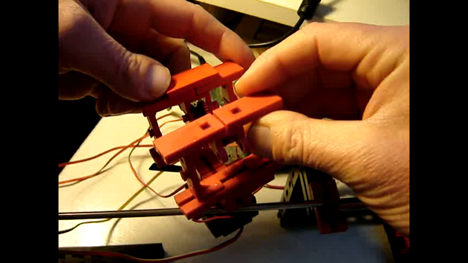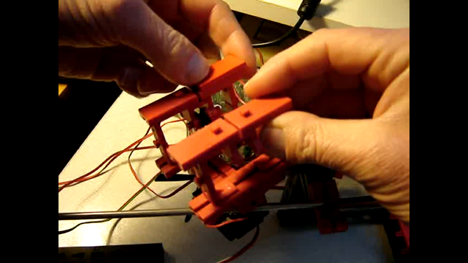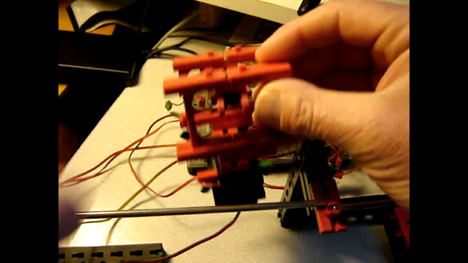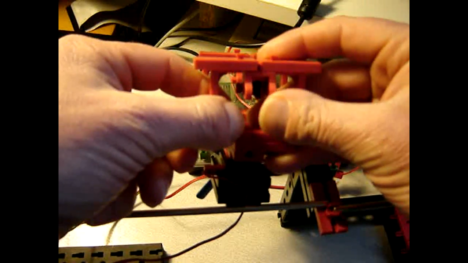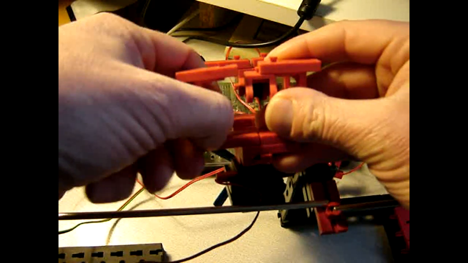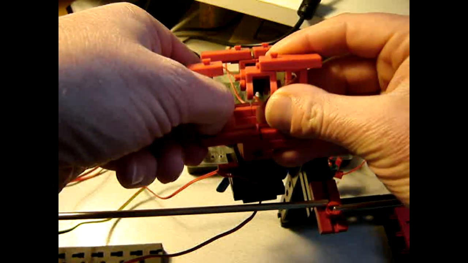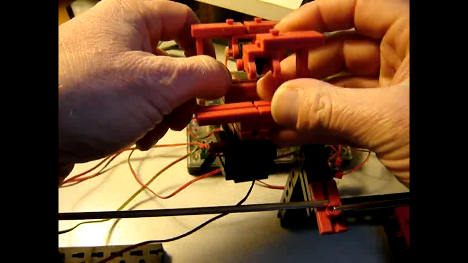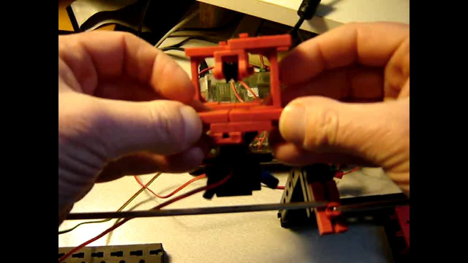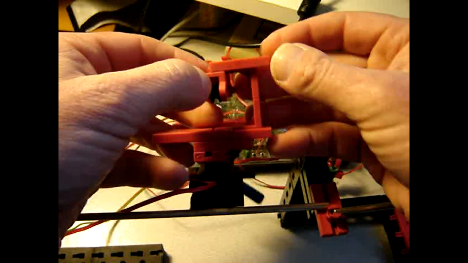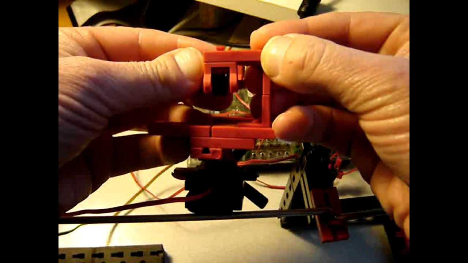One and two. Then this part has to go. And then the question is how to solve this. This is a better idea.